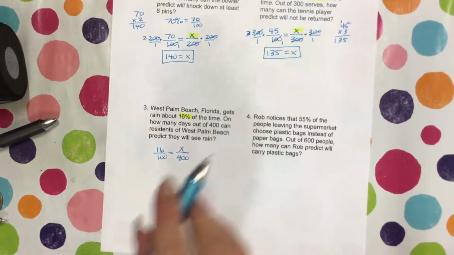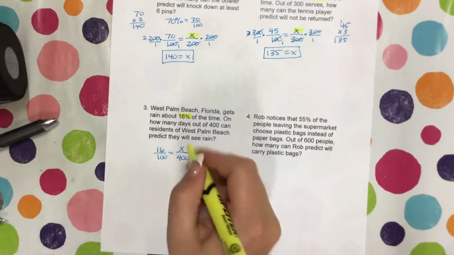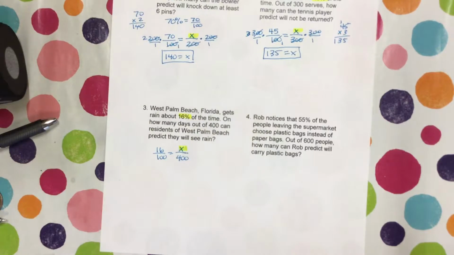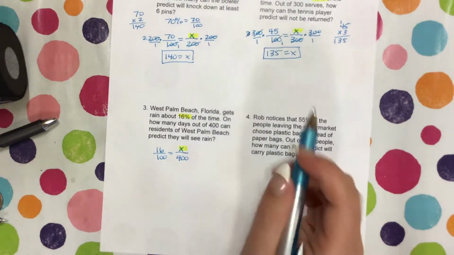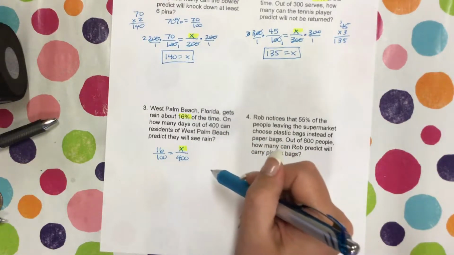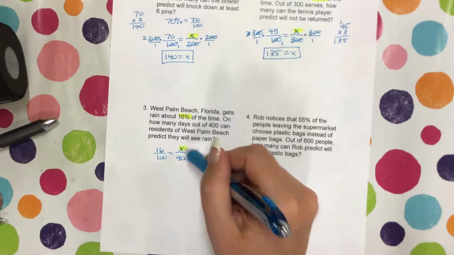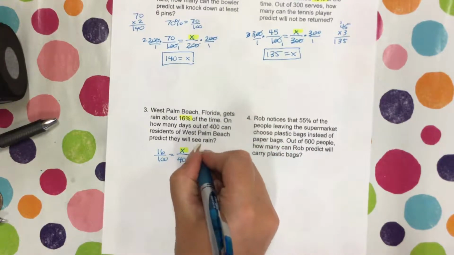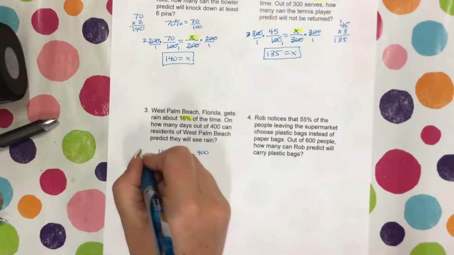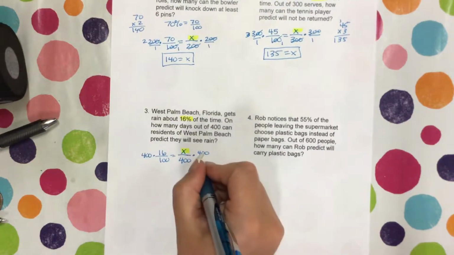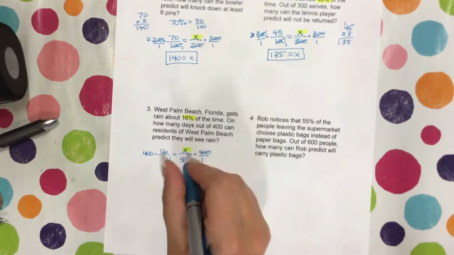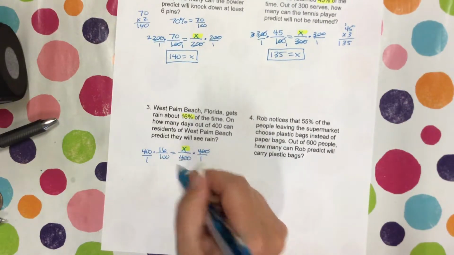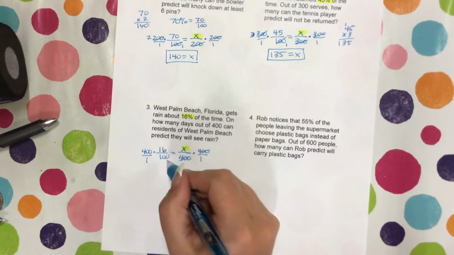We don't know that, so we put an x. We're trying to solve for x and get it by itself. In order to do that, we need to get rid of the 400. 400 is related to x through division, so we need to do the inverse operation of division, which would be multiplying both sides by 400. Those are going to cancel. What do we have here? We have 100 and 400.